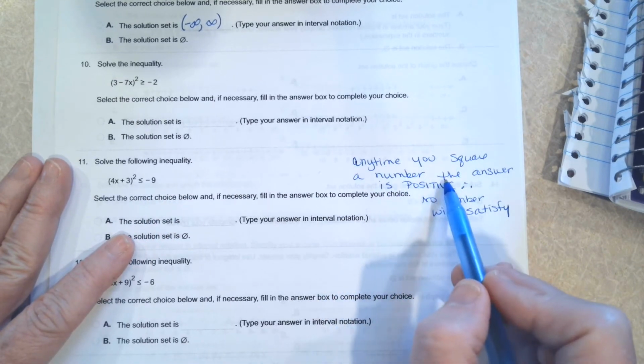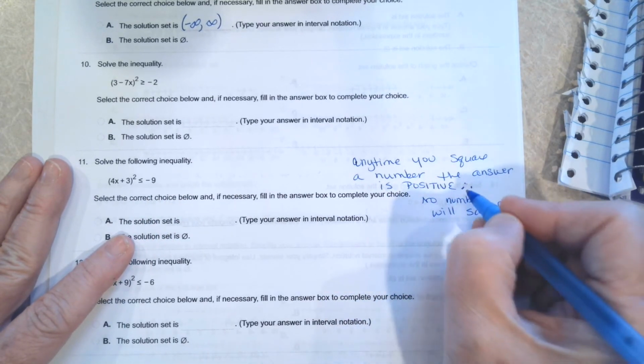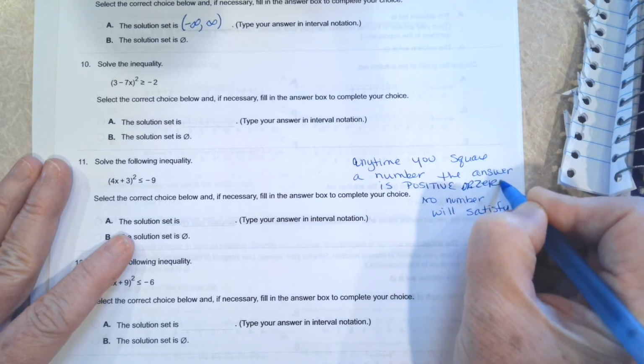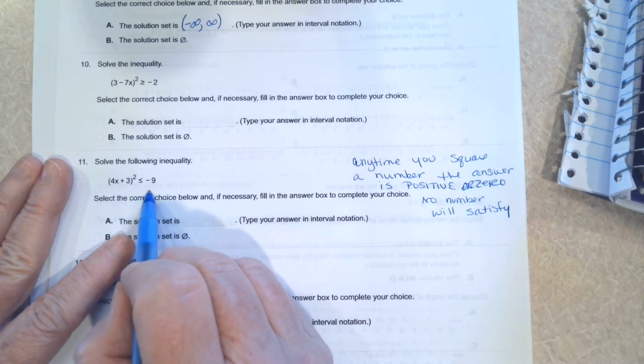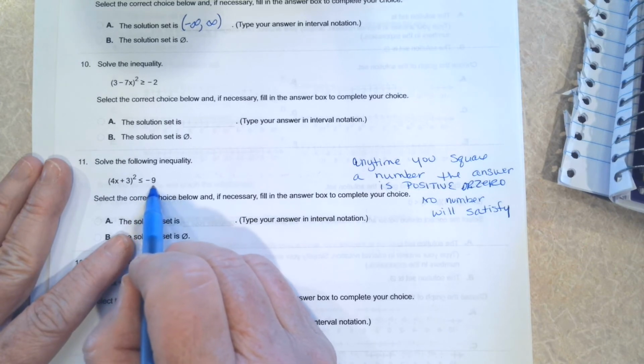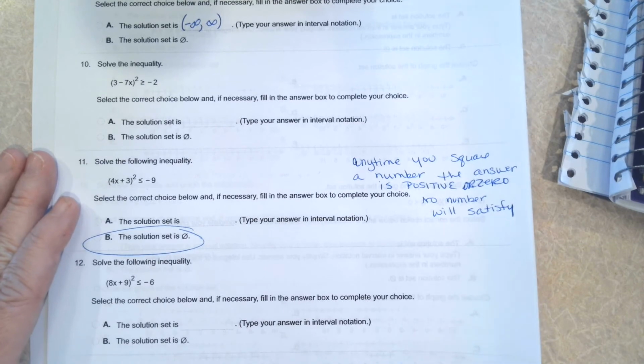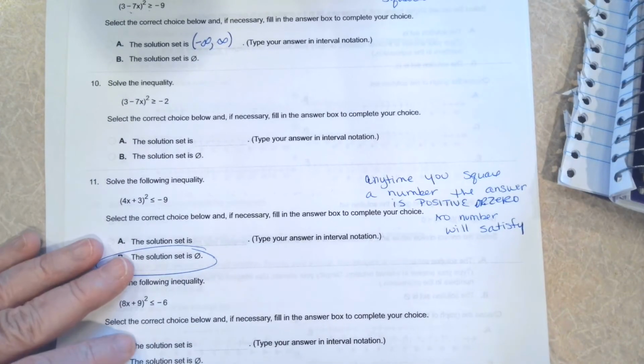Well, anytime you square a number, the answer is positive or 0. So it's always going to be greater than that. It's never going to be less than or equal to negative 9. So this is no solution. Okay, so be careful on those.